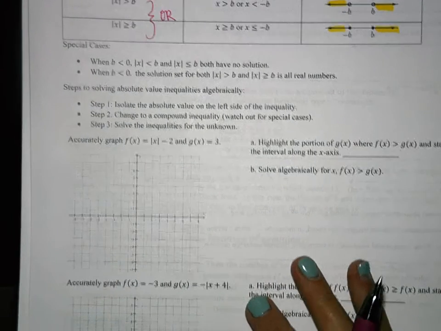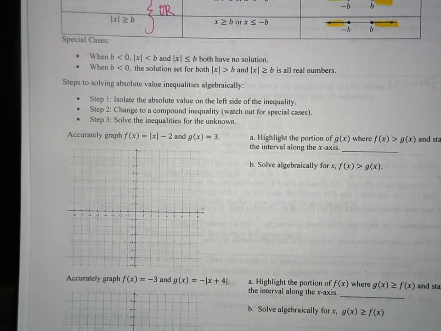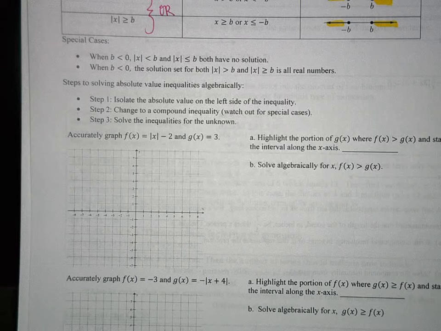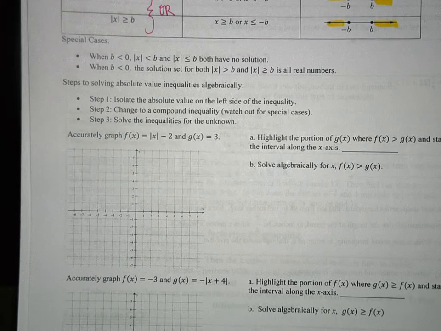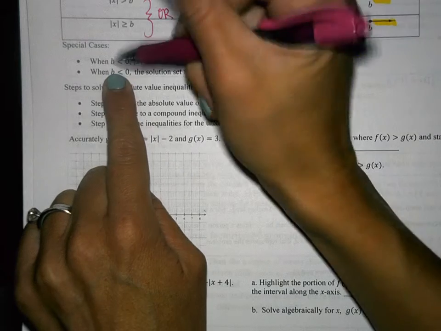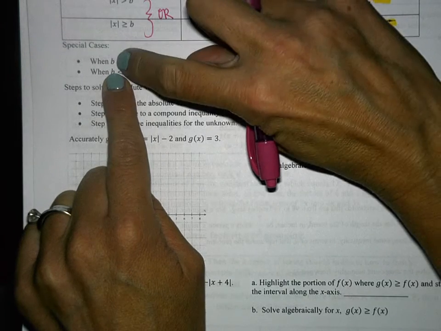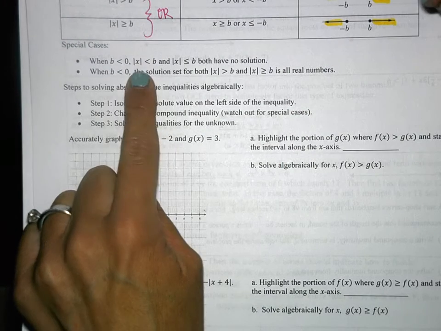So there are some special cases with inequalities. Okay? So when we were dealing with an equal sign, the absolute value would never equal a negative answer, correct? Like when it comes out, it can't equal a negative. It will always come out and equal a positive. With inequalities, though, you have to be careful because there are special cases. So the way I think about this is you have your variable, or your x value.